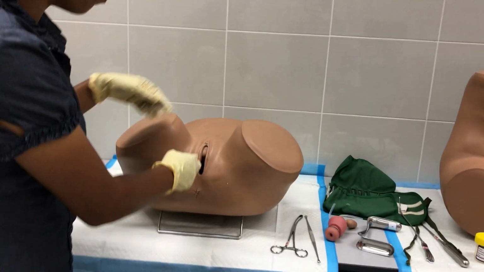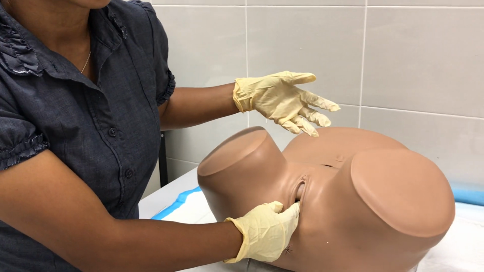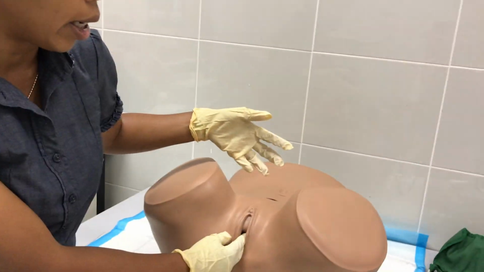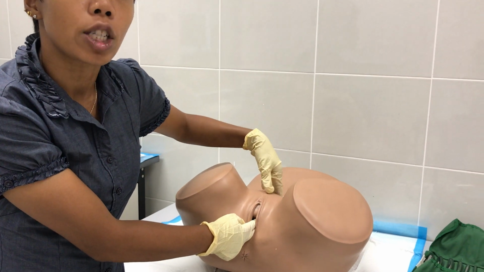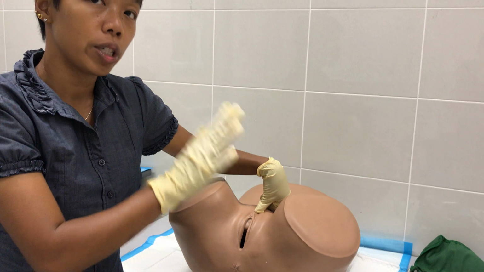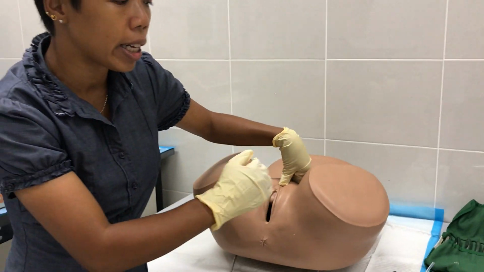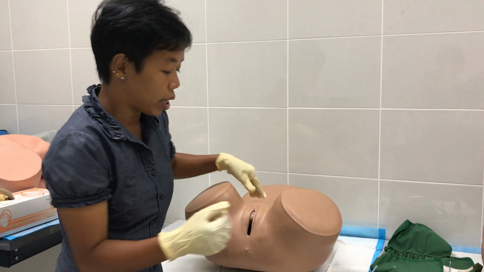So after all is finished, you make sure you check again. By right, if you're doing the suction curettage or termination of pregnancy, after the procedure, you can find that the uterus is getting smaller and there is no more bleeding. Then after that, only then you finish your procedure and then you can send the patient back to the normal gynecological ward. So that is all.